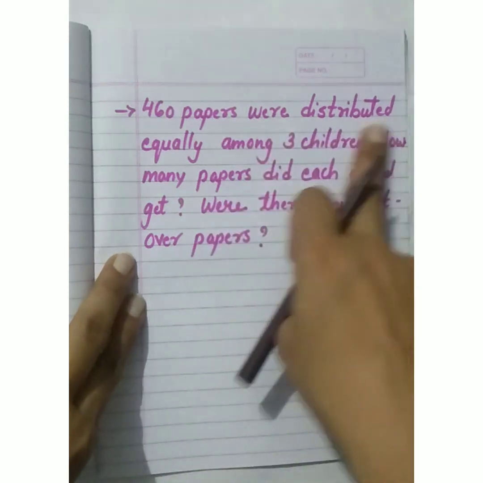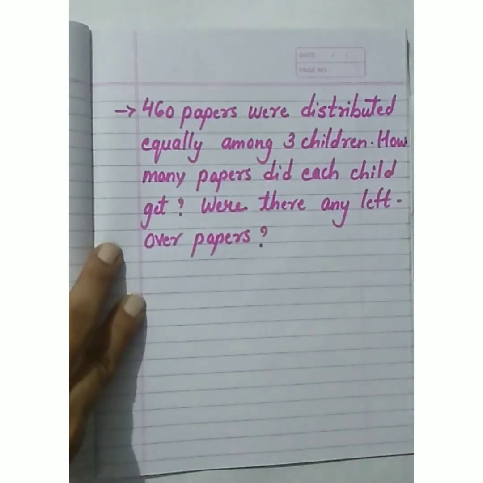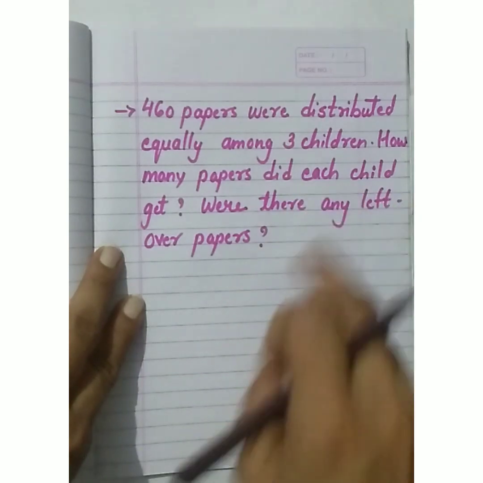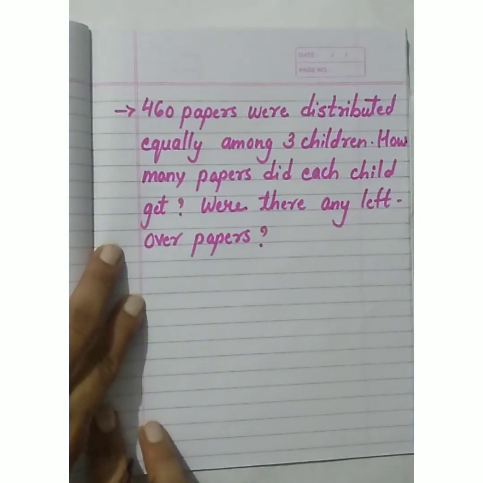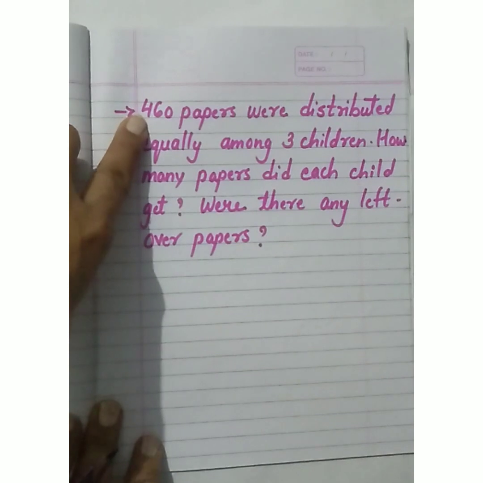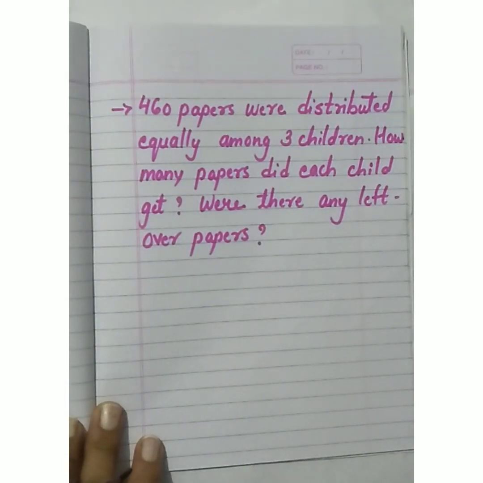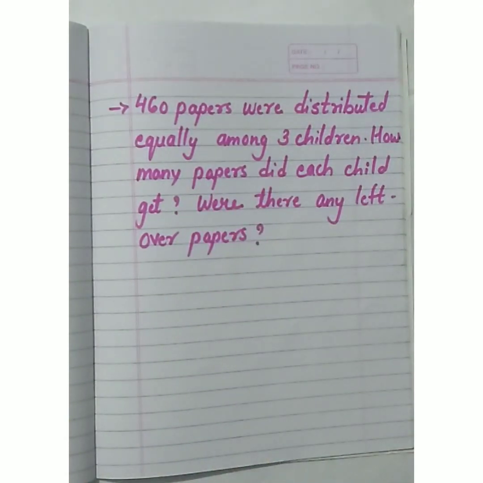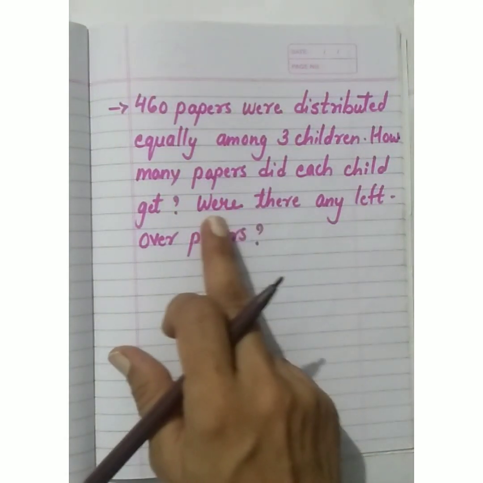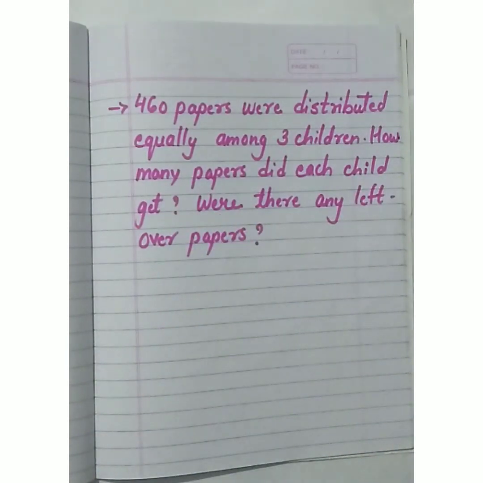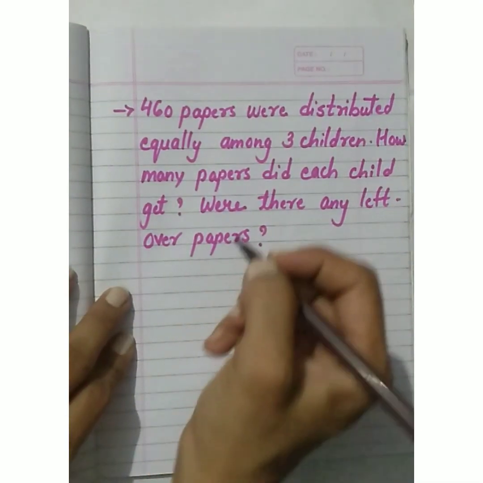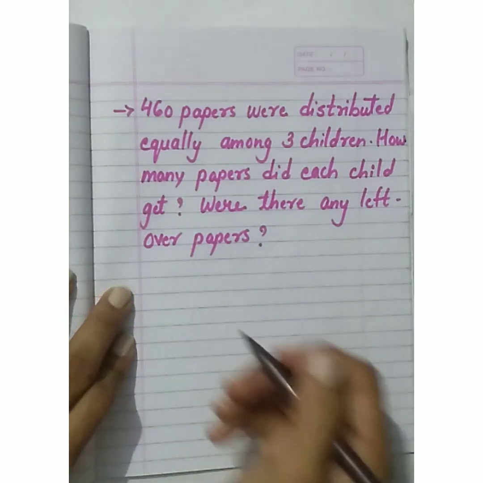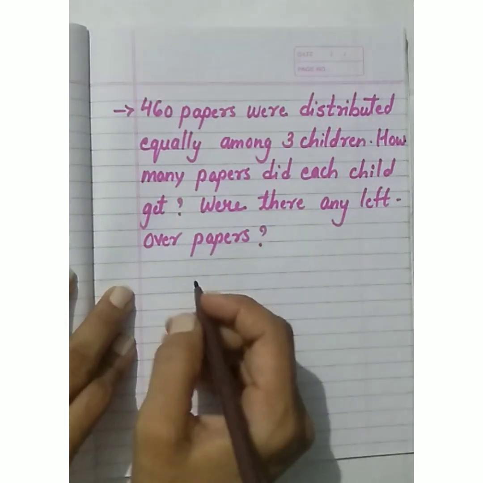460 papers were distributed equally among 3 children. How many papers did each child get? So here total number of papers are 460 and they are distributed among 3 children equally. So how many papers did each child get? We have to find out. Were there any leftover papers? So we have to find out whether there are any papers left out. So what are we going to do? So we have to calculate. What we have to calculate? We have to calculate the number of papers.